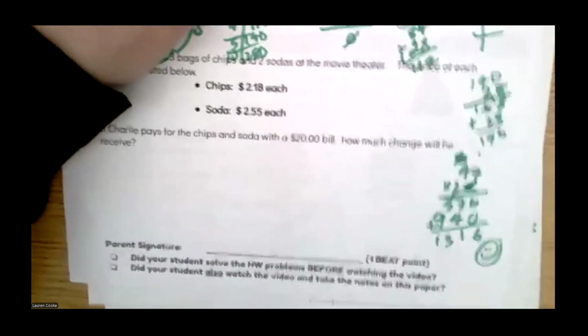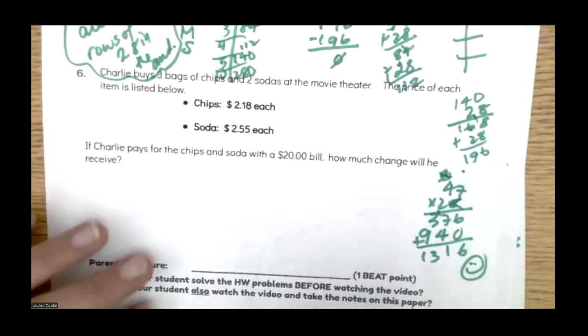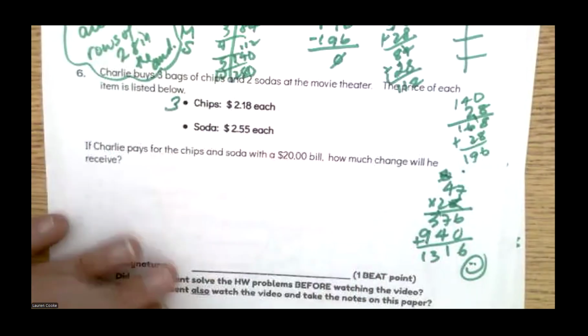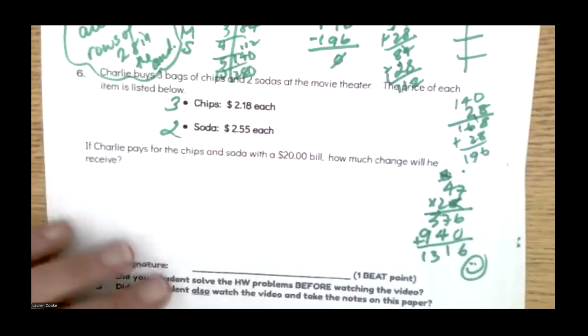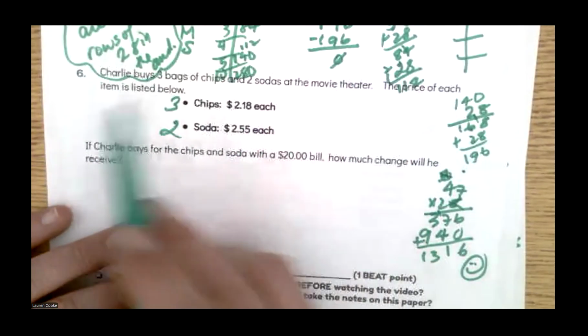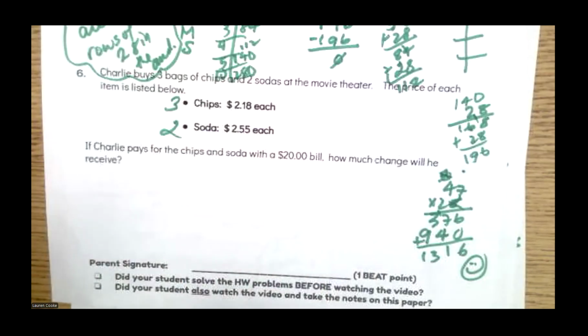All right. And then this next problem deals with money, which is great. Charlie buys 3 bags of chips. I'm putting a 3 here and 2 sodas. Way cheaper soda place, movie place than anything I know of. The price of each item is listed below. He pays for the chips and the soda.